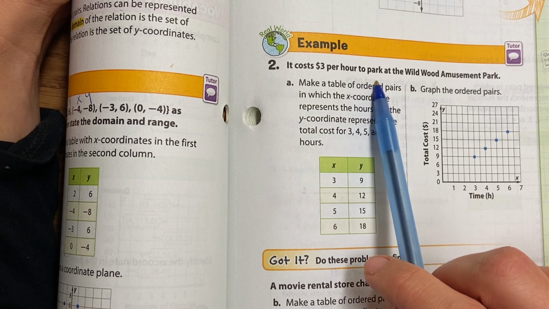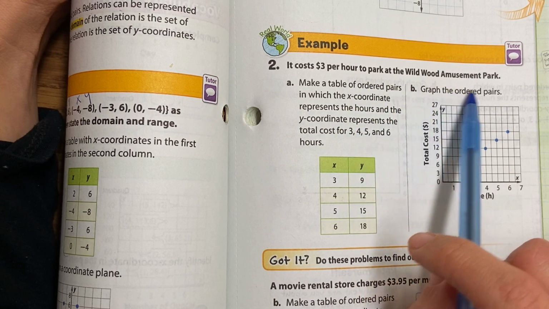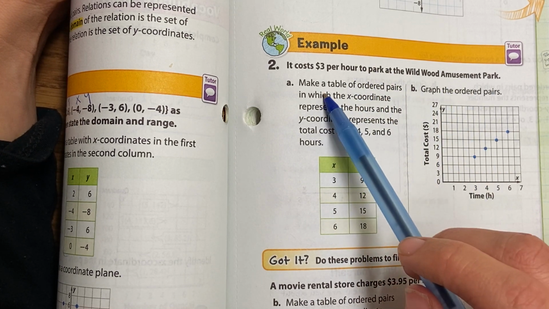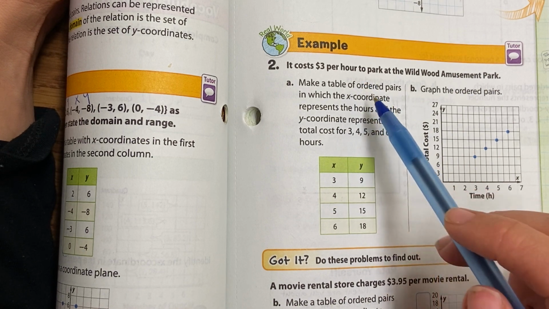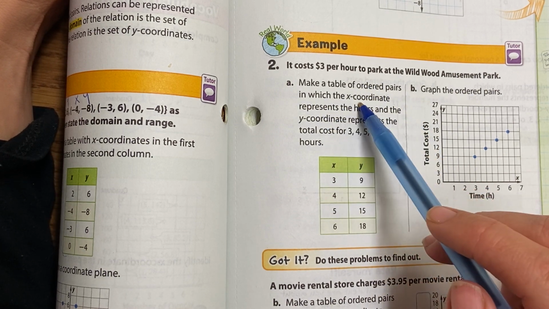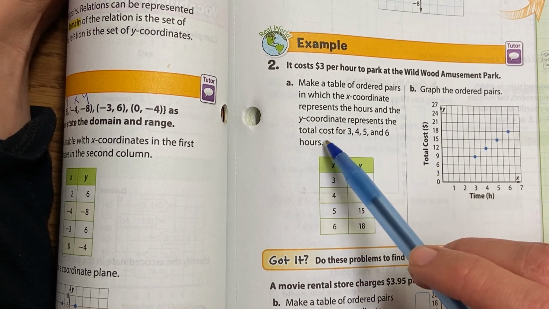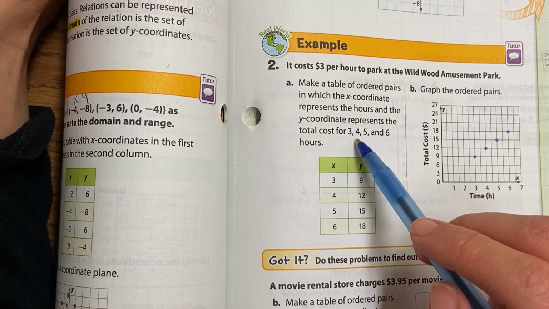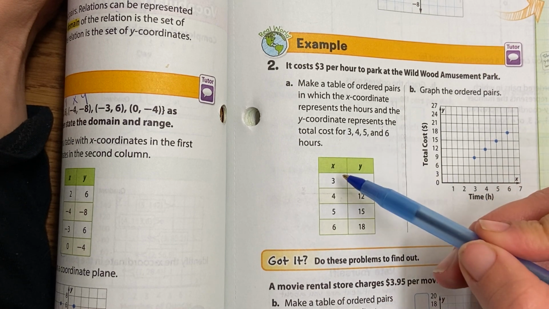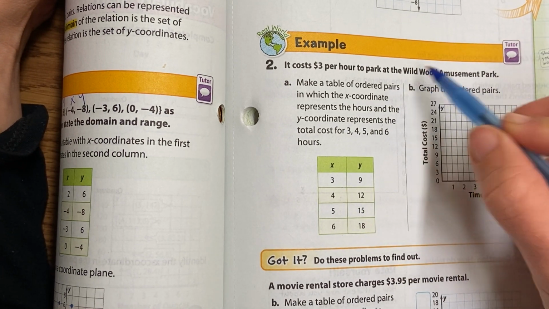So it costs $3 per hour to park at the Wildwood Amusement Park. Make a table of ordered pairs in which the x coordinates represent the hours and the y coordinates represent the total cost for 3, 4, 5, and 6 hours. So you've got to figure out the equation.